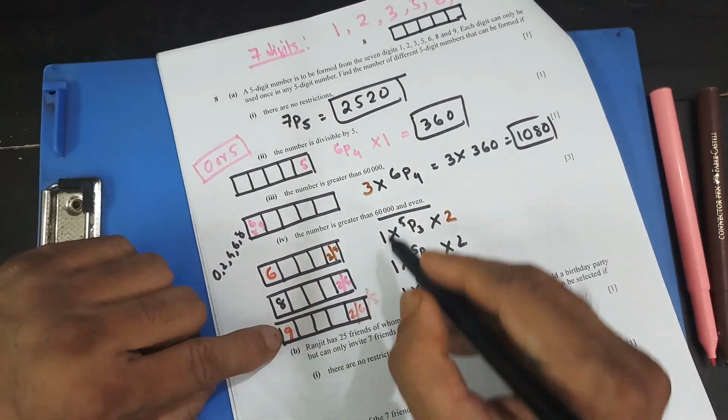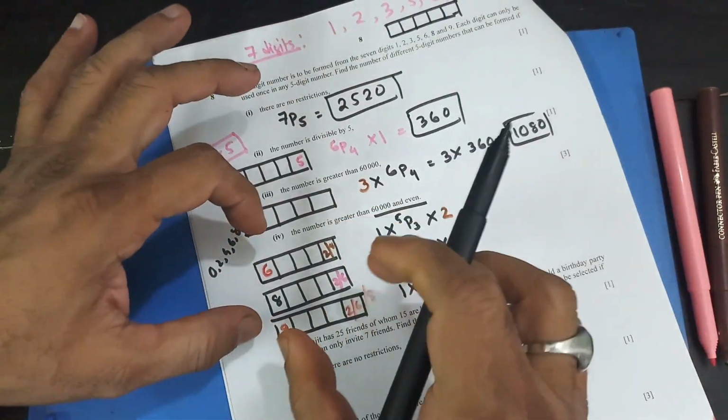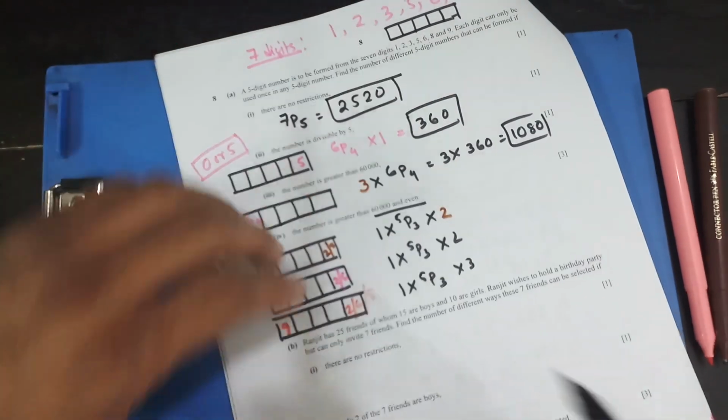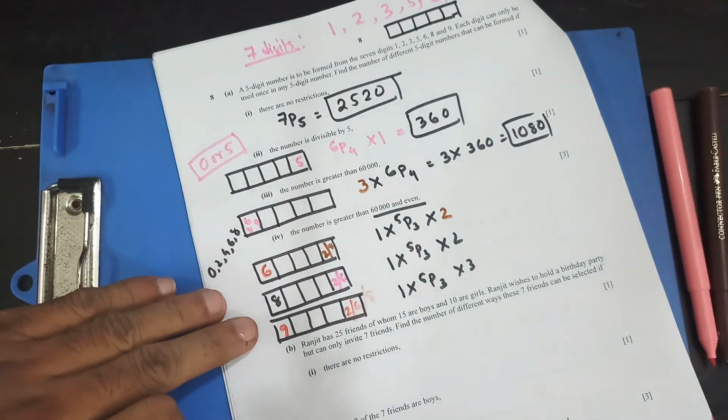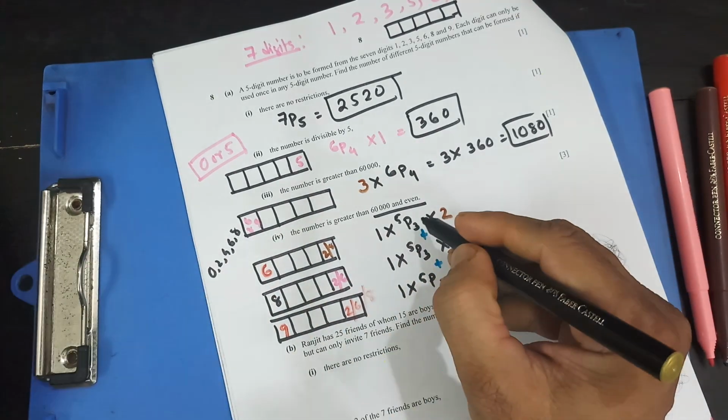Because if I choose 2, it's not going to be greater than 60,000. It's going to be less than 60,000. So there are three options. So either this or this or this. So I'm going to add all of them. Okay, add this and add that. So what is this going to give me?